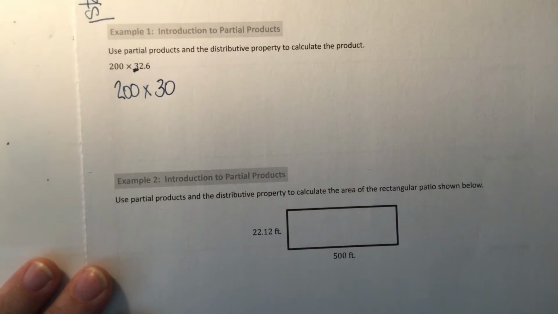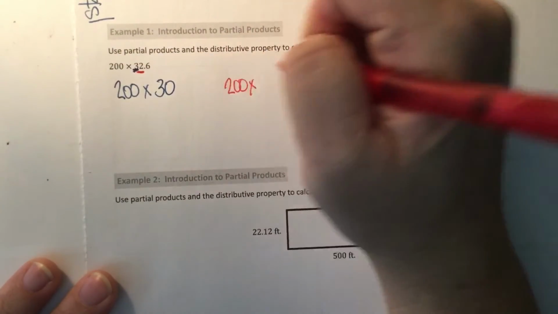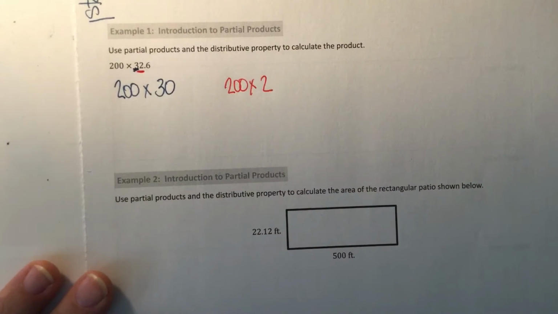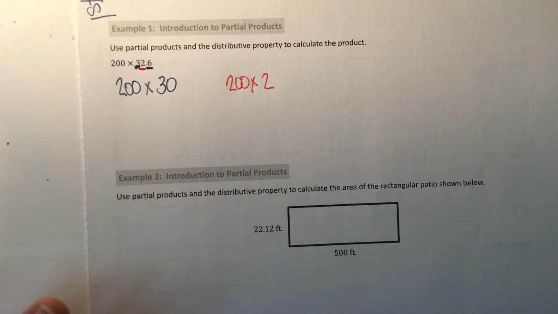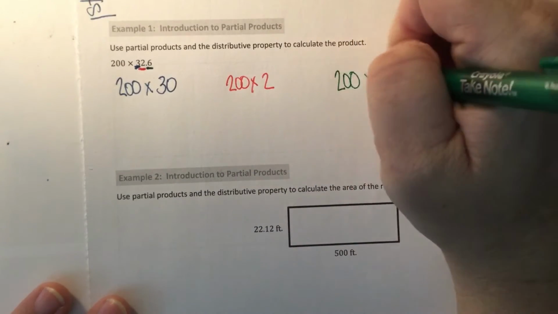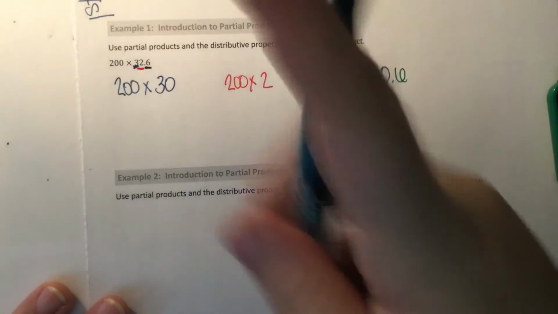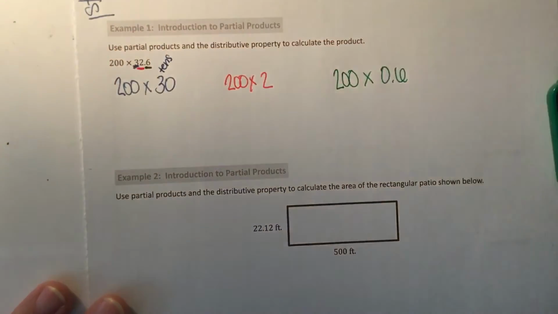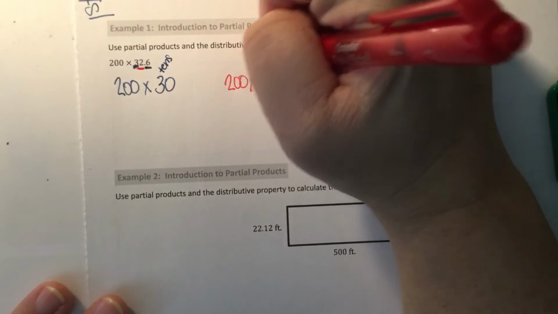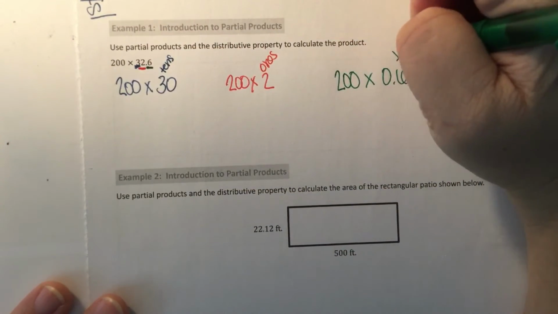And then we're going to take our ones. Let's do it in a different color. Our ones are here, so we do 200 times 2. And then our last one, I need a different alternating color. Let's go green. Our last one here is our tenths. So we have 200 times, don't forget your decimal spot, 0.6. So we have our tens, our ones, and our tenths place values.